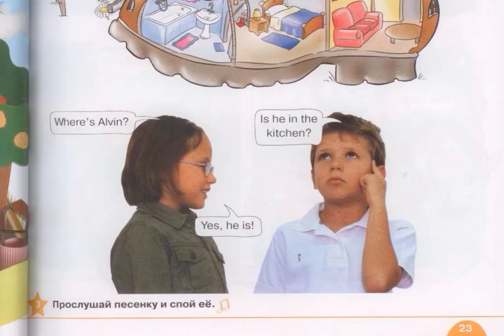Boys and girls, we must do exercise number 3. Listen to the song and sing it.